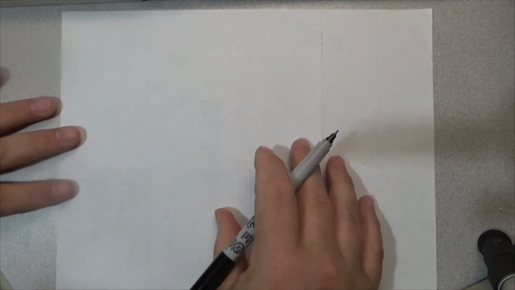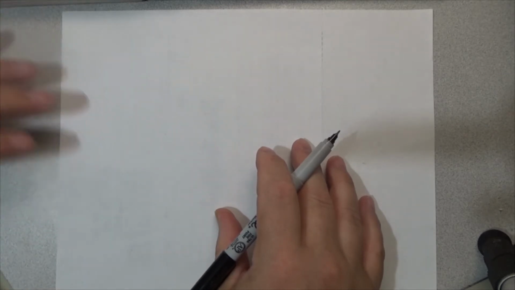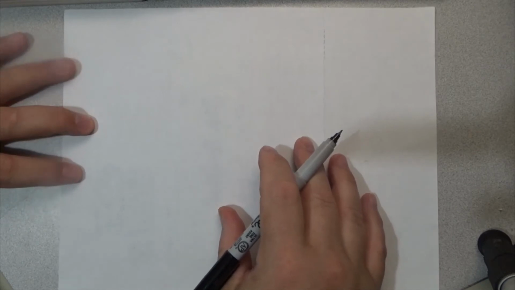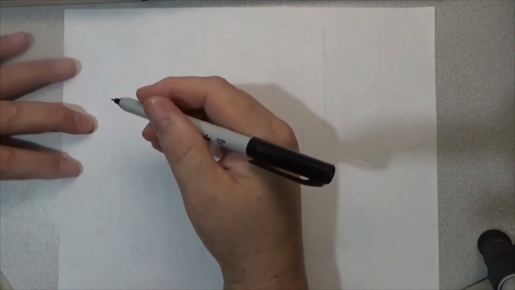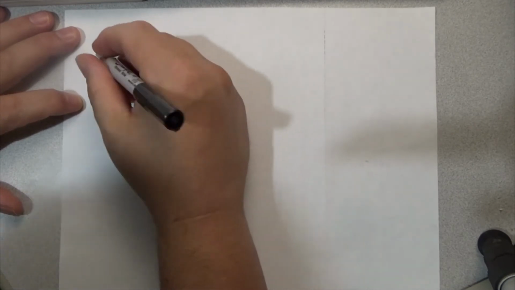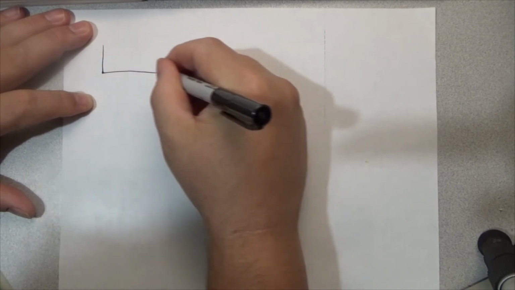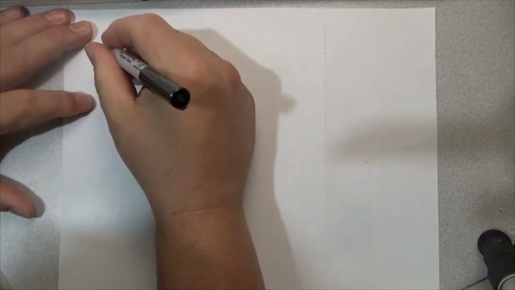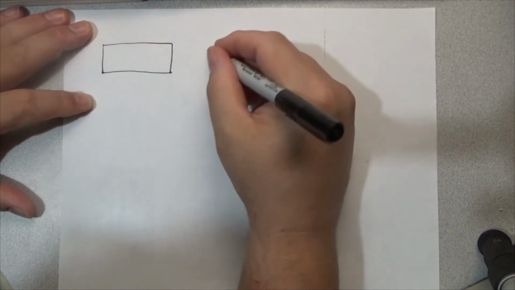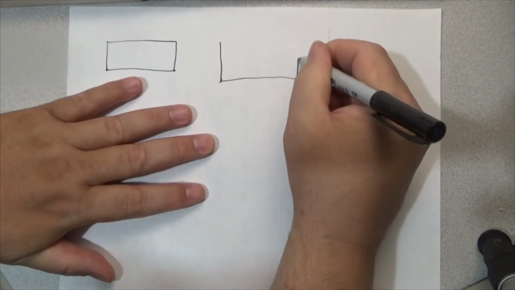So, similar figures have not only their sides proportional, but their perimeters are as well. So let's say that I have a figure right here. Rectangles are just easier to draw. And another one right here.